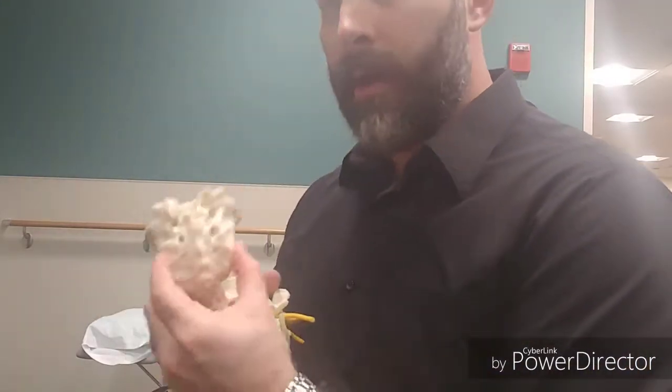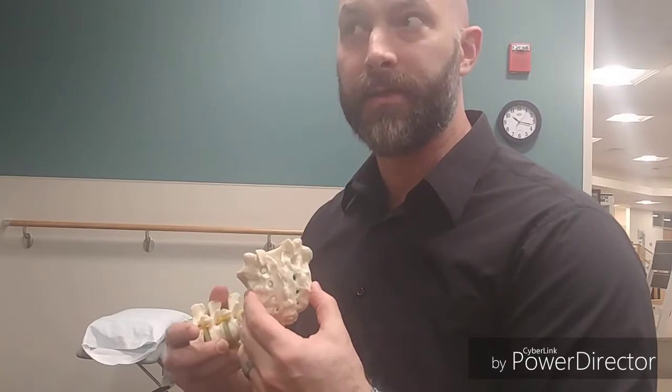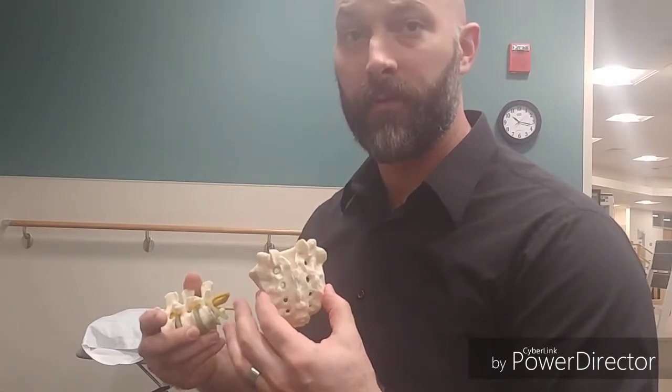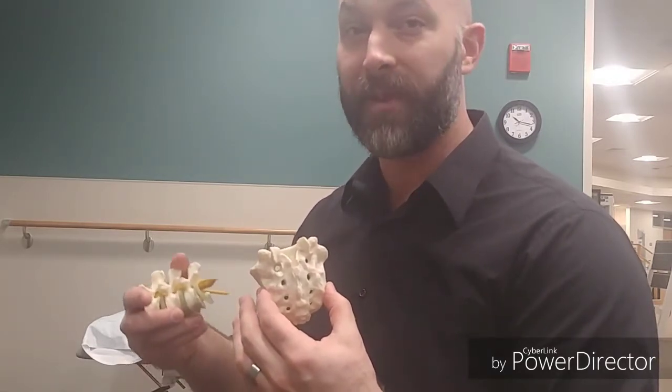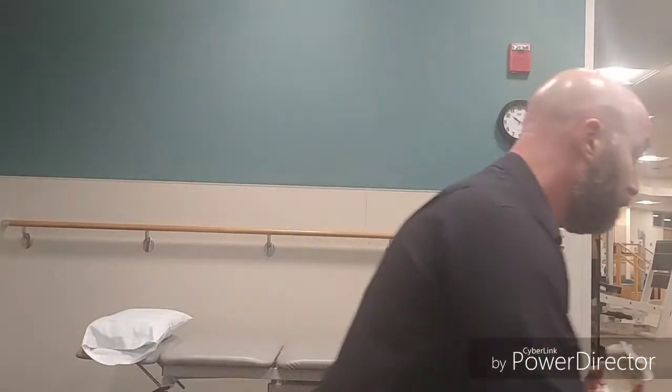Now, when we normally talk about sacral dysfunction, or abnormal movements of the sacrum, or a sacrum being stuck in an abnormal position, we talk about it as a left on left, right on right, left on right, or right on left sacral torsion. And a torsion is a little bit different than that straight forward-backward movement of the sacrum.